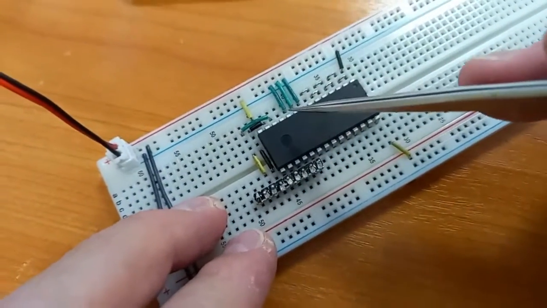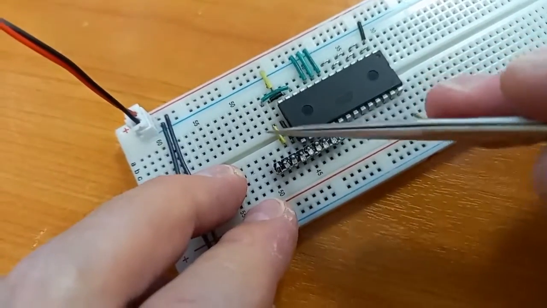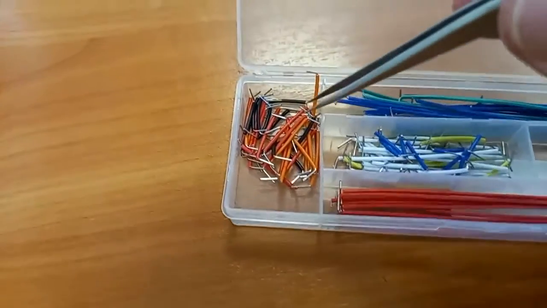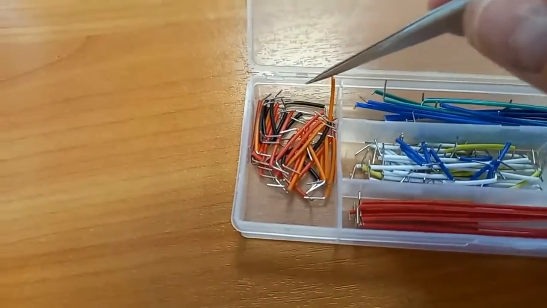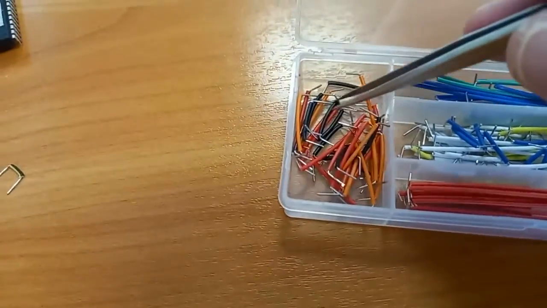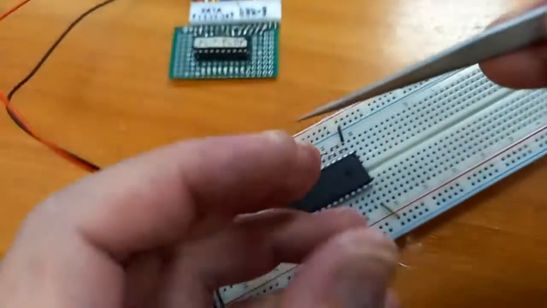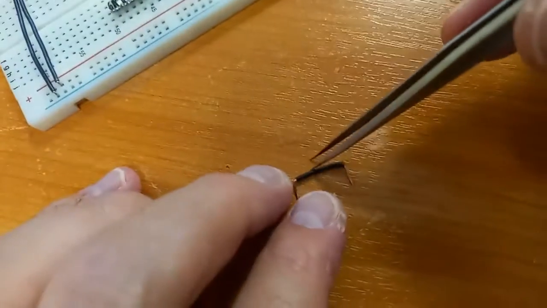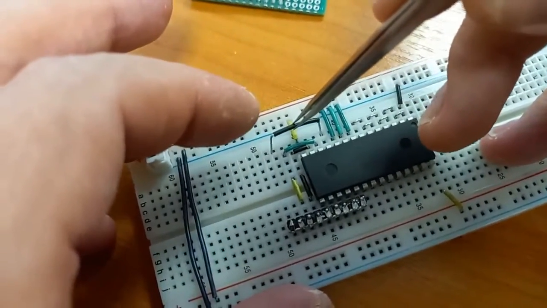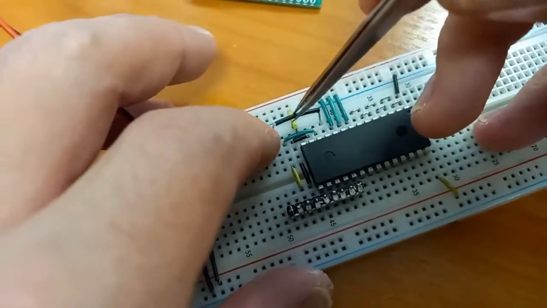And the last one is D0 will connect with this diode, with input of this diode. I believe we can have this black longer bridge. Like this.